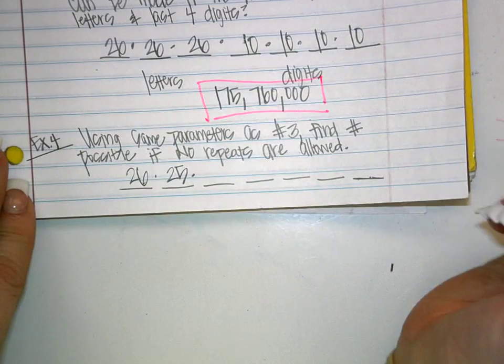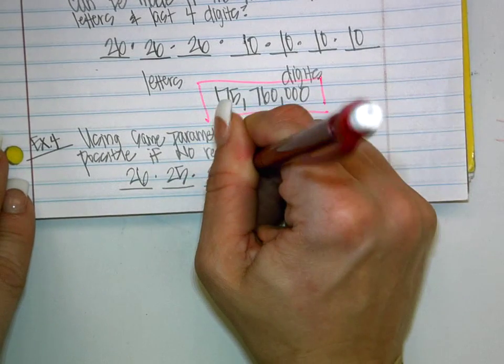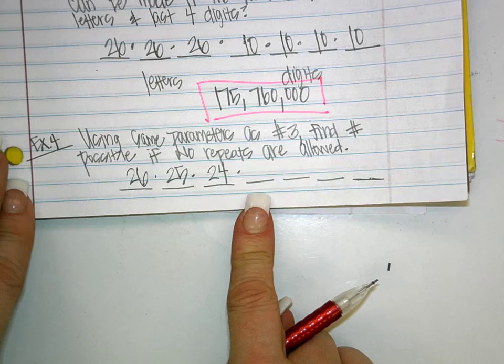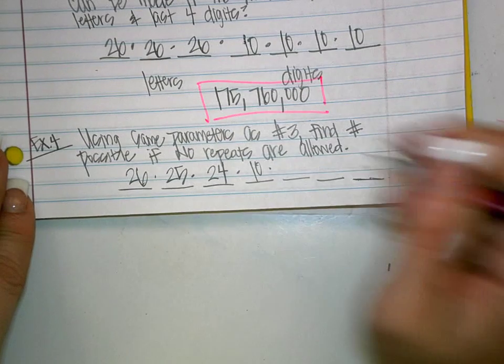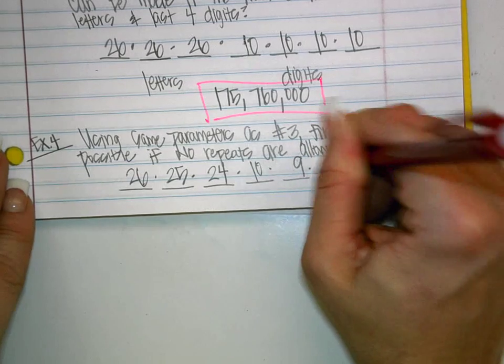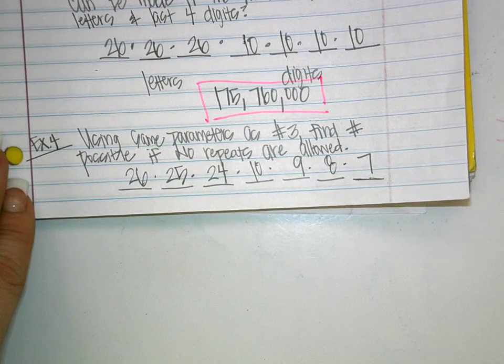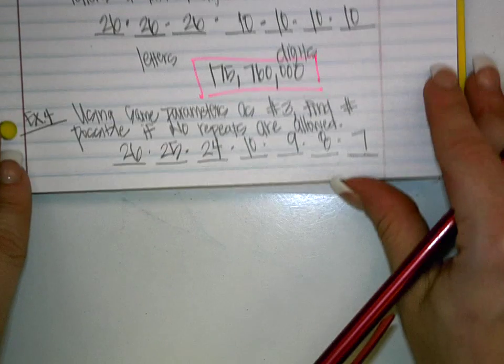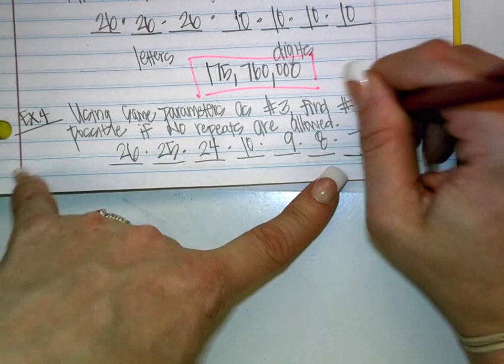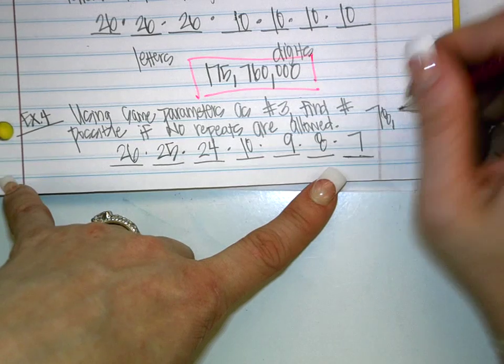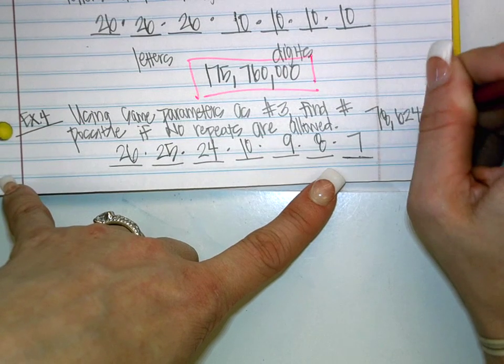Then your next space, you'd have 24 possibilities. How many for this space? 10. We're back to digits. So 10, then 9, then 8, then 7. If you multiply all of those together, even with no repeats, you would still have 78,624,000 possibilities.